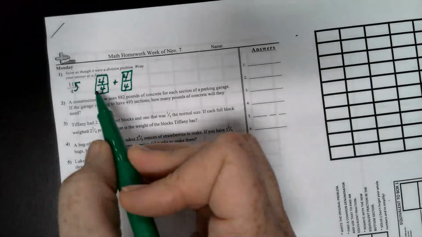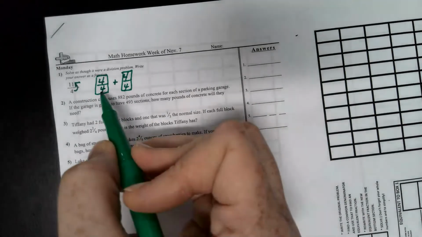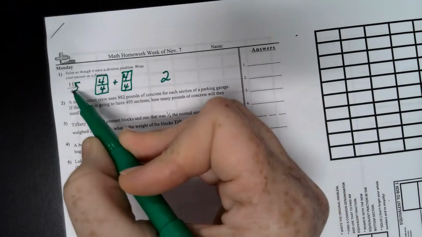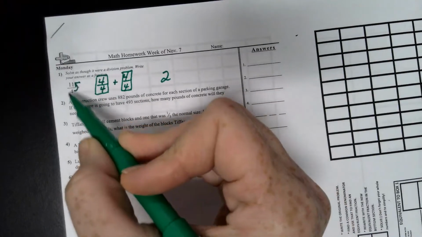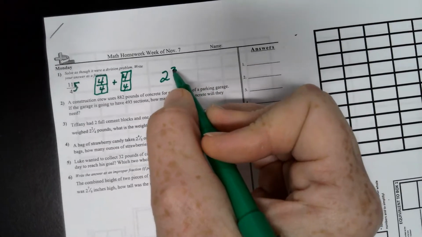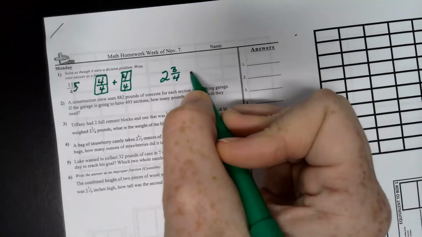So we've used 8/4. Can we do another 4/4? We can't. We would need 12/4, and we only have 11/4. So we can make 2 whole, and we used 8/4. So if we used 8/4 and we have 11/4, how many fourths do we have left over? Hopefully you said 3/4. Now I want you to think about, how would we write that as a decimal?